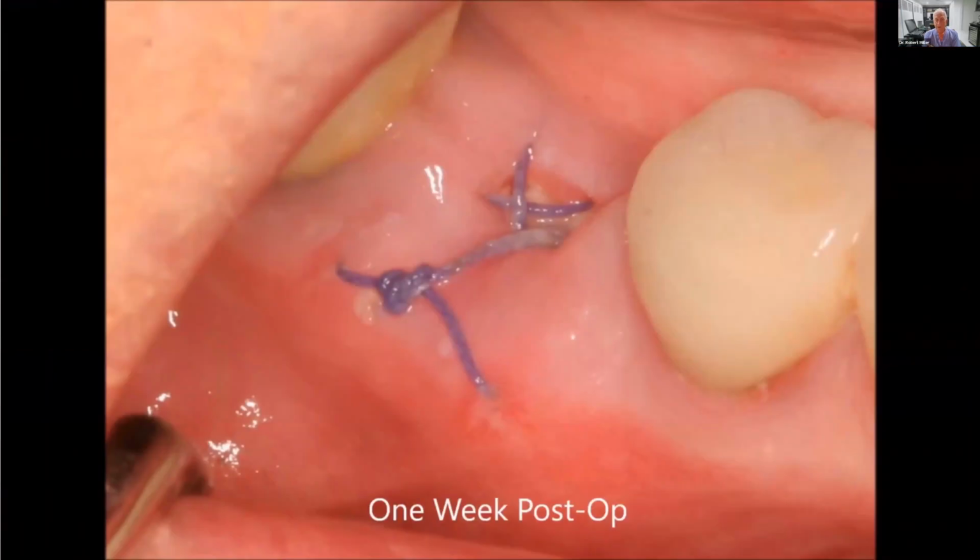Look at the quality of that tissue. Look at the thickness of the tissue. Look at the lack of inflammation. No bleeding. That graft is almost completely closed now over the top of this. And I'm going to get a great clinical outcome for this.